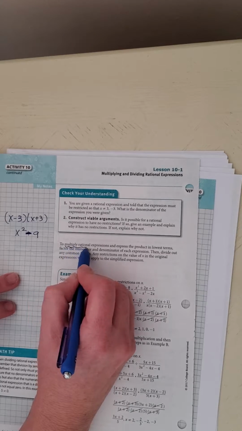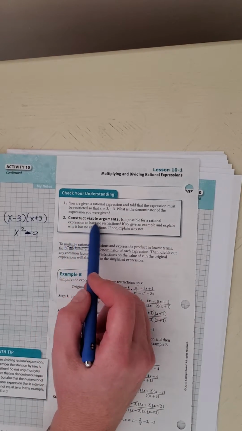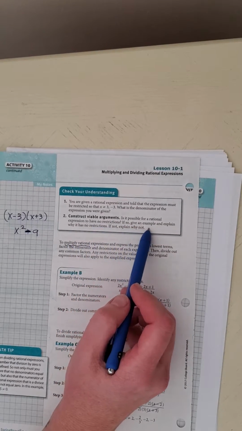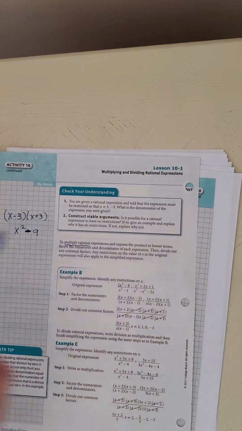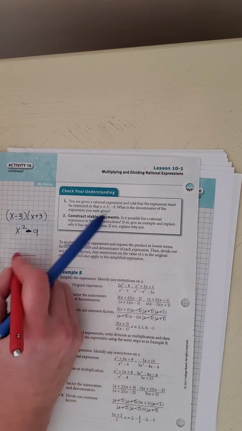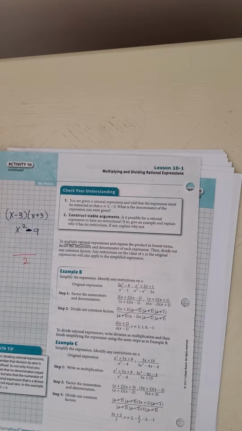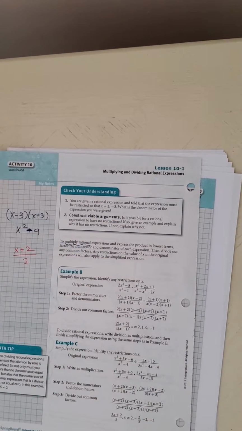All right, multiplying rational expressions. So now we're moving on to multiplying rational expressions. Oh, I should do number 2 actually. So it says construct viable arguments. Is it possible for a rational expression to have no restrictions? If so, give an example. Sure. You have whatever you want in the numerator, we don't care. What if in the denominator there's no x, like just a 2? So sure, and this could be x plus 2 over 2. That's still a rational expression.